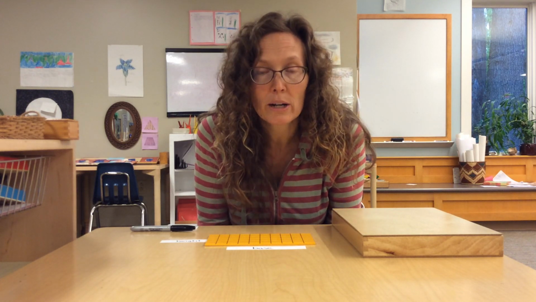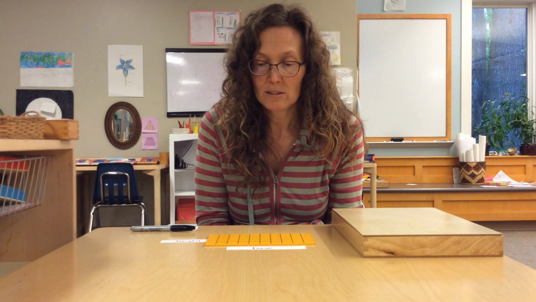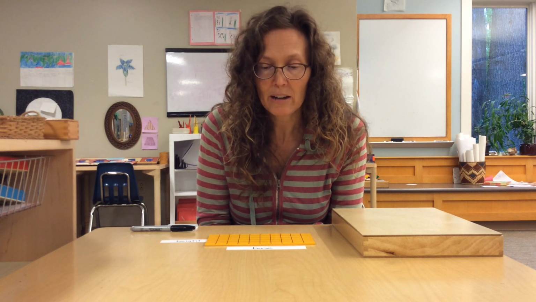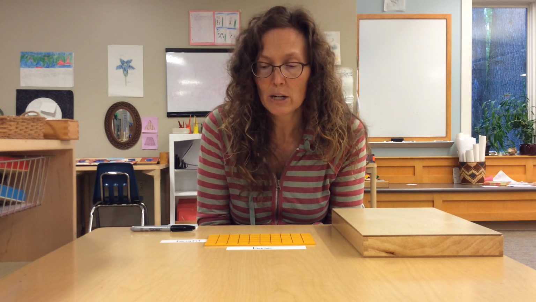There are 50 squares on this rectangle. The area of this rectangle is 50 squares.